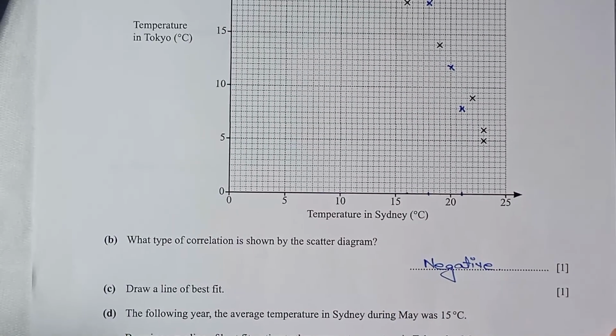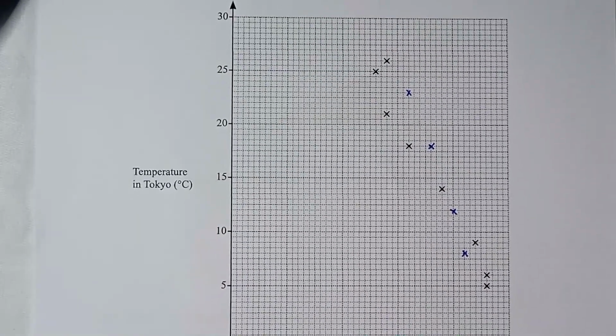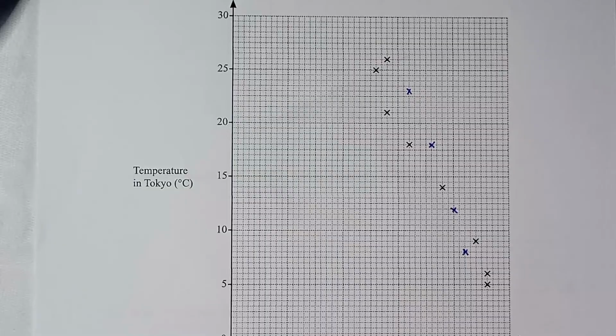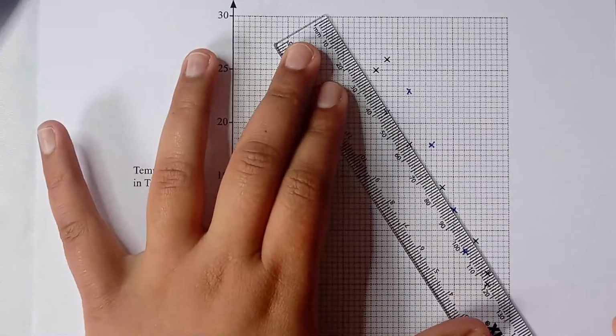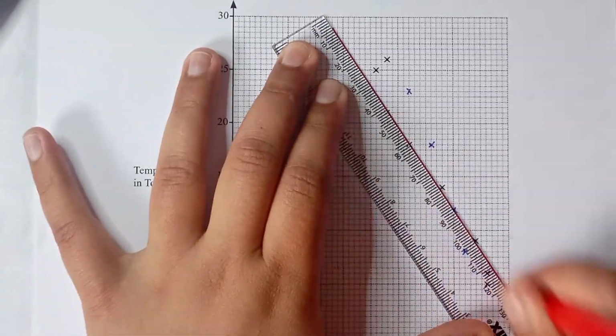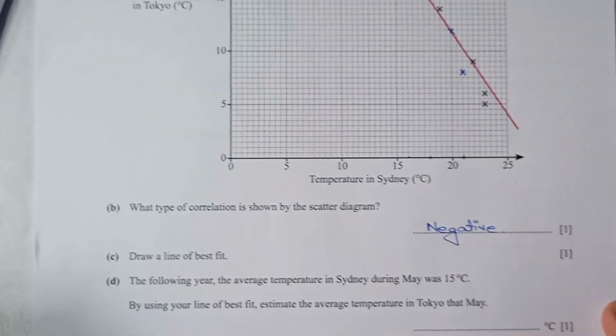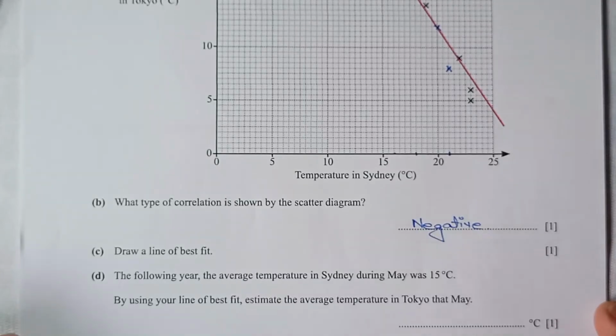Now for C part, draw a line of best fit. So the line of best fit is a line that passes through as many points as we can. So let's see, this would be my line of best fit, right? Now for the D part, the following year, the average temperature in Sydney during May was 15 degrees Celsius. By using your line of best fit, estimate the average temperature in Tokyo that May.